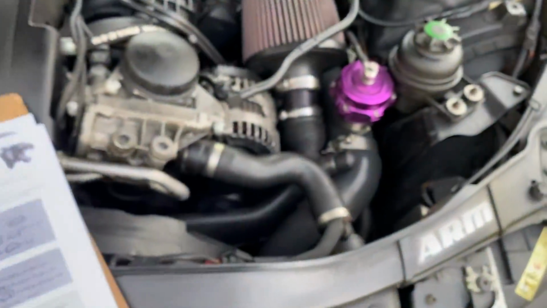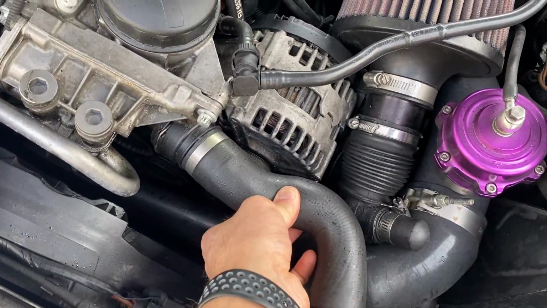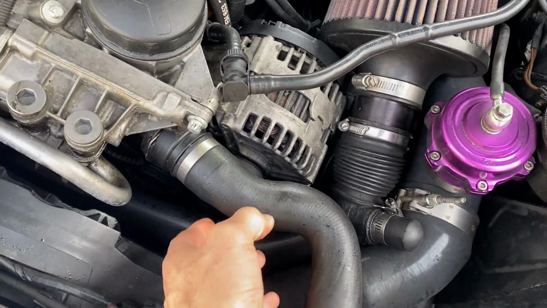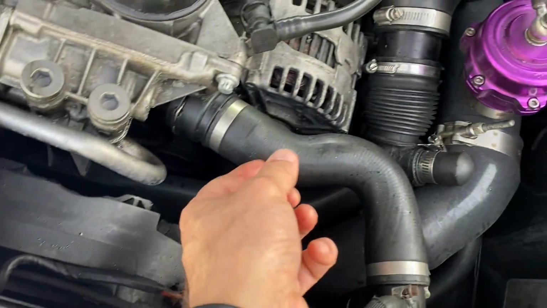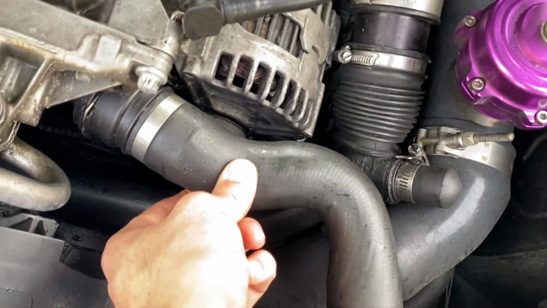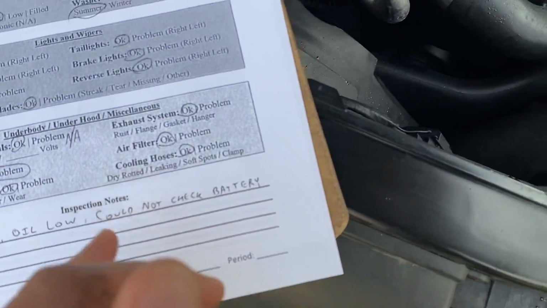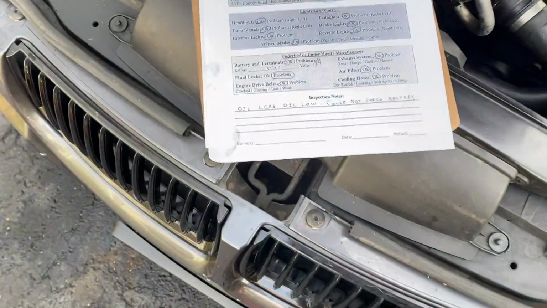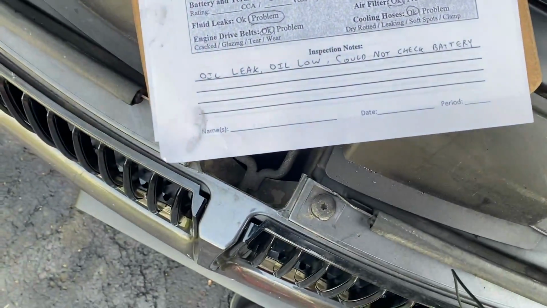And then your cooling hoses. You're just going to check them, make sure there's no leaks, squeeze them. They should be flexible yet firm. If it's too hard, if it's not squeezing down at all, it's dry rotted. And if it's too squishy, like if you squeeze down, it feels like Play-Doh, then it has soft spots. Or if it's leaking from the clamp, obviously it's a clamp issue. So go over that. If there is a problem, I want you to specify in the inspection notes.